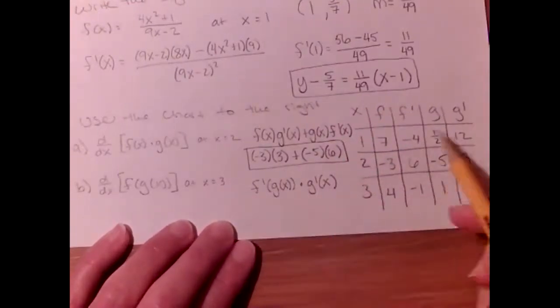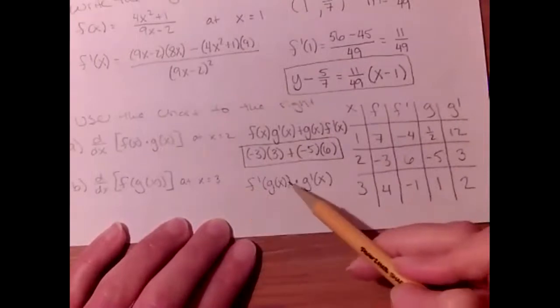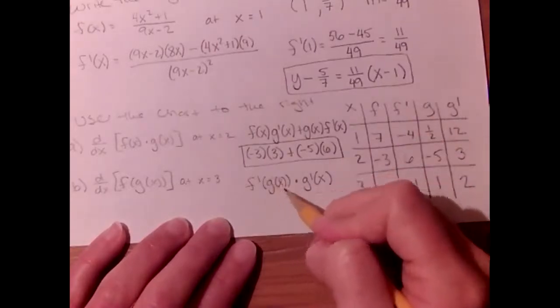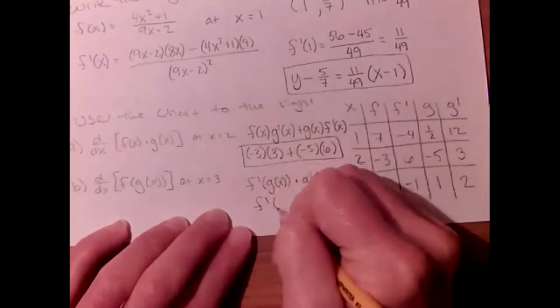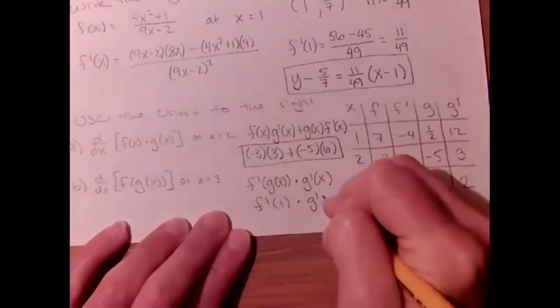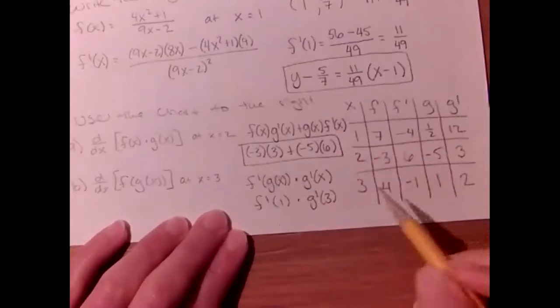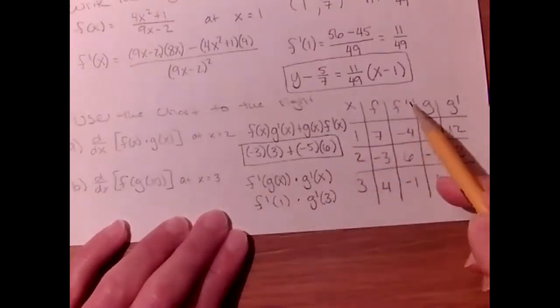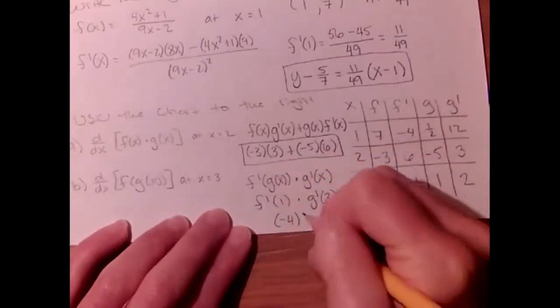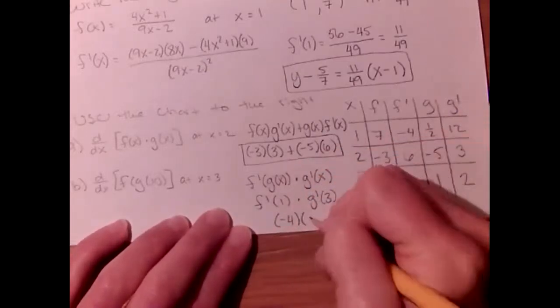And we're gonna just find all these values from the table. So first, g of 3 is gonna go right here. So g of 3 is 1. So this whole part is 1. Let me just write that out. And we are plugging in 3 here. So we're going to do f prime of 1, which is -4. And then g prime of 3, which is 2.